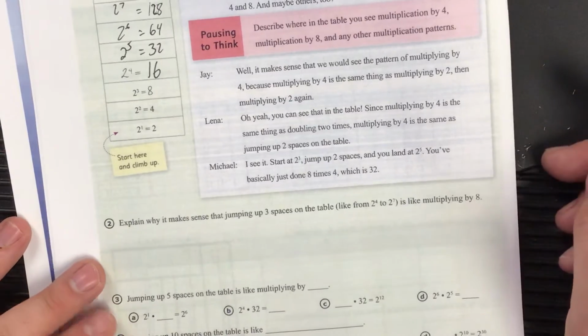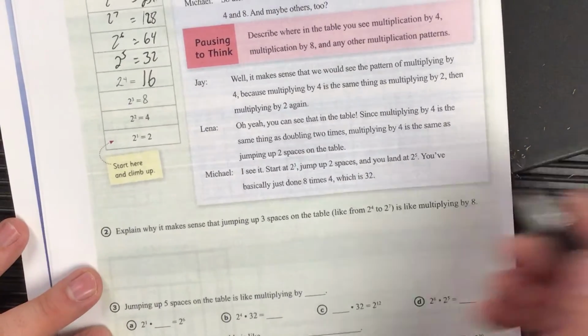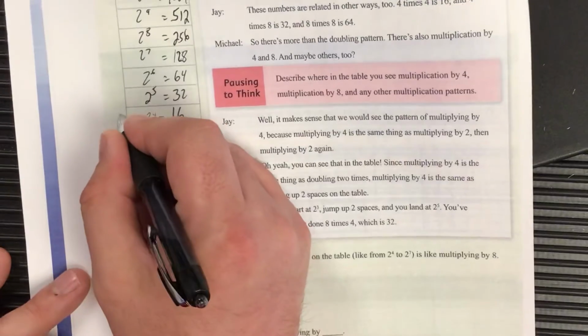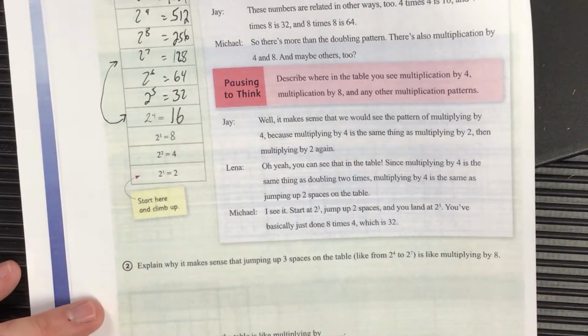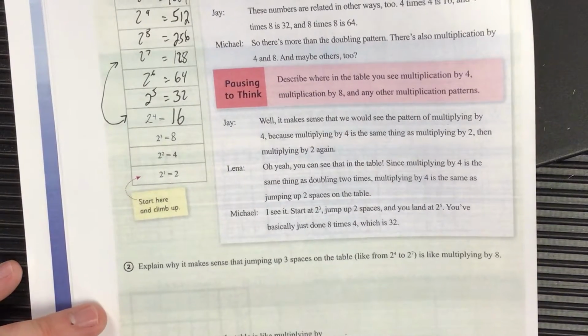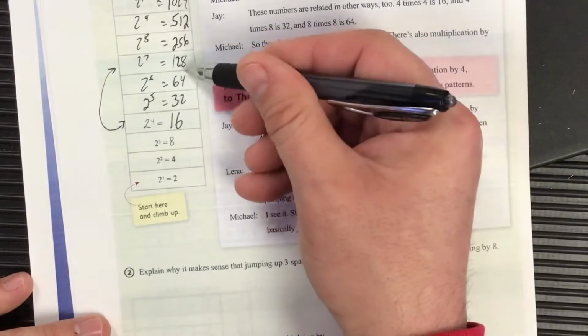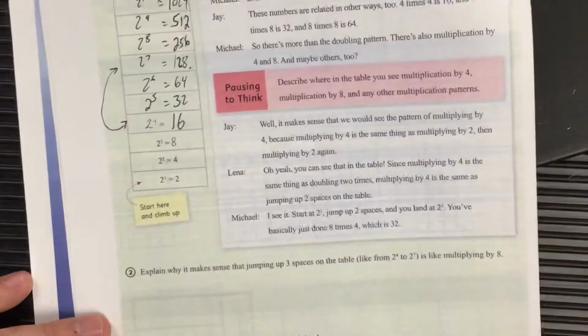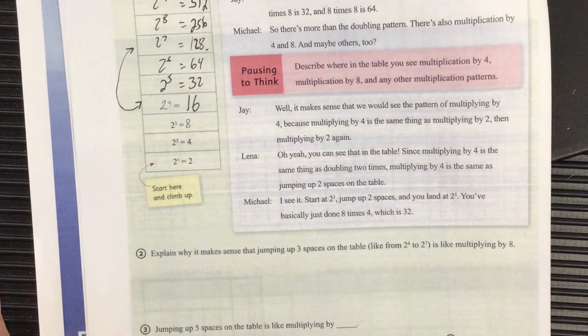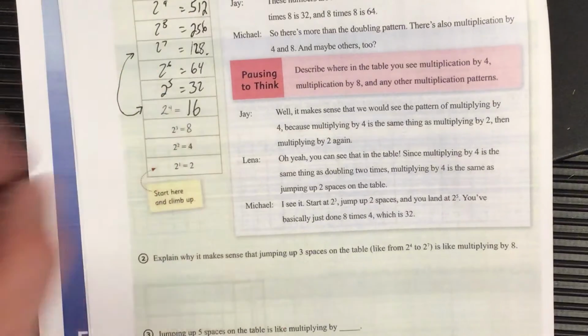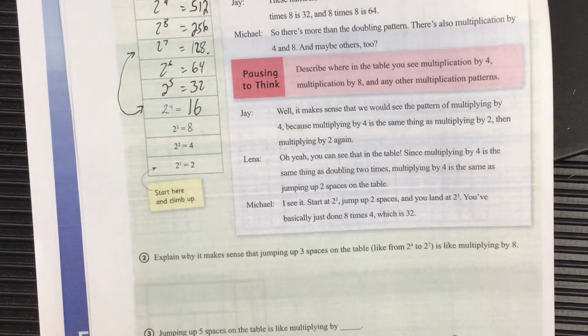All right, explain why it makes sense that jumping 3 places is like multiplying by 8. 16 times 8 gives us this, because that's 2 to the 4th power and 2 to the 3rd, so you're just adding those exponents to get 2 to the 7th power. So how many 2s did I end up adding to go from 4 to 7? 3. 5, 6, 7, right?